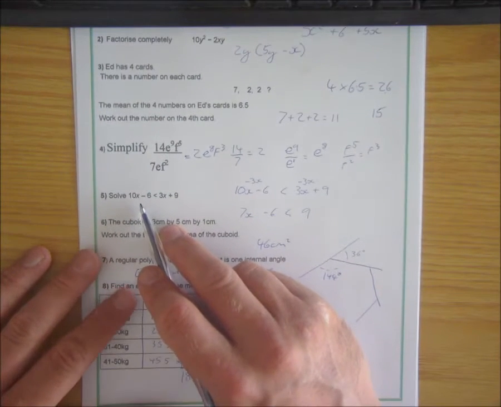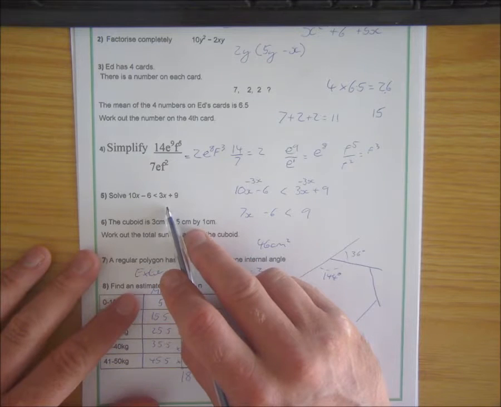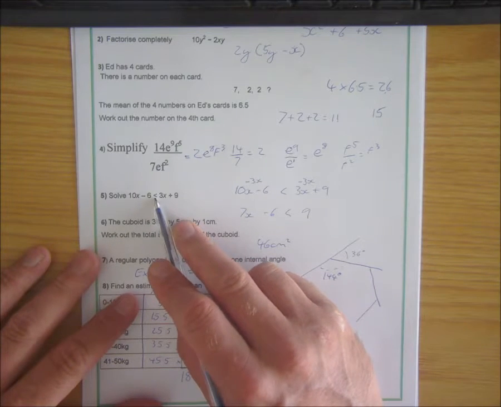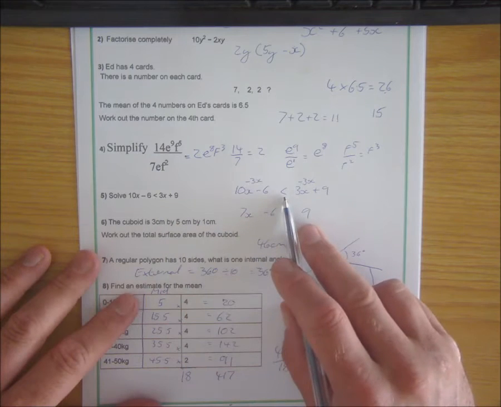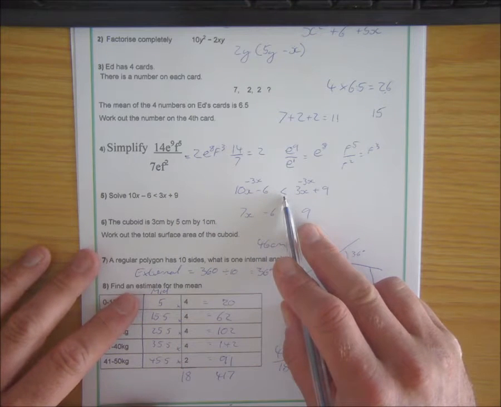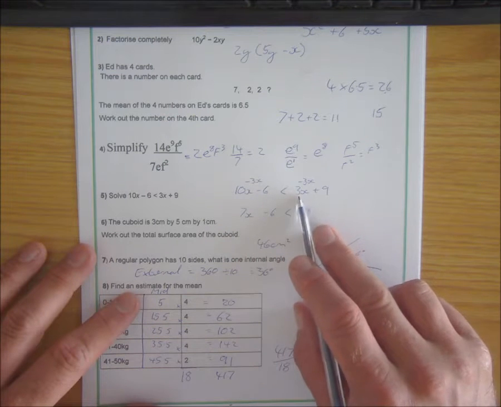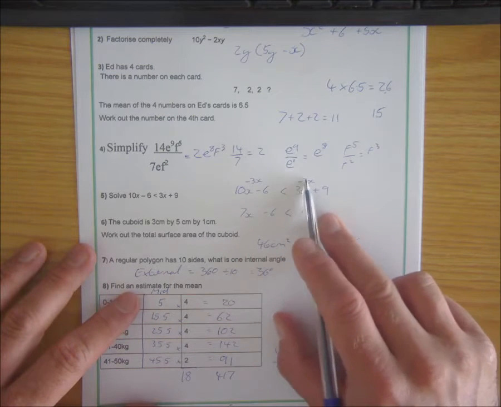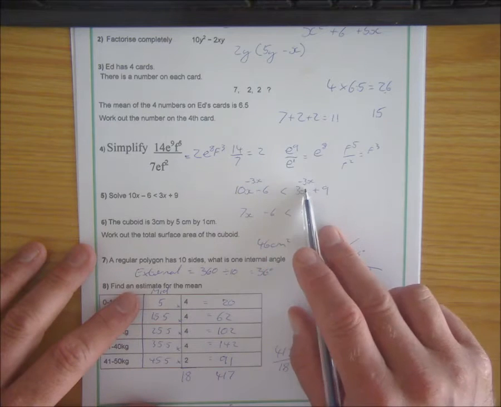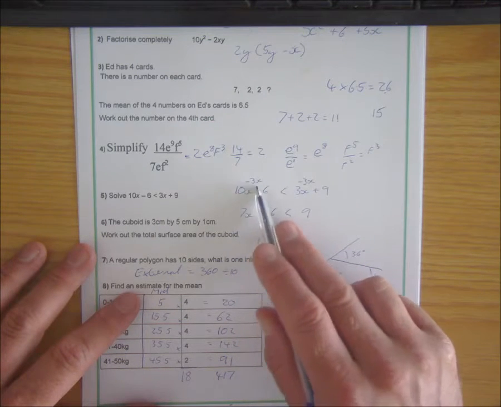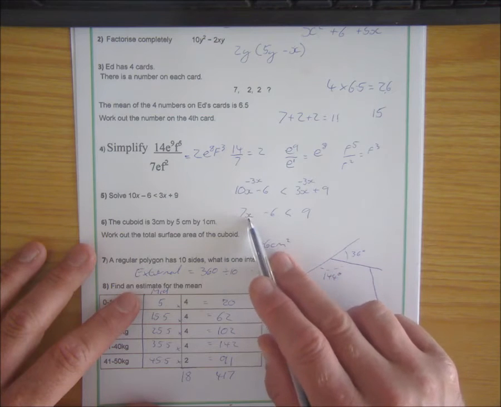Solving inequalities, it's a big grade C topic. Exactly the same as solving equations, but instead of writing an equal sign there, I'm using the inequality, which is a less than in this case. If I've got x's on both sides, I want to take away 3x off that side so they'll disappear. If I take it off the right hand side, I've got to take it off the left hand side as well. 10x minus 3x is 7x.